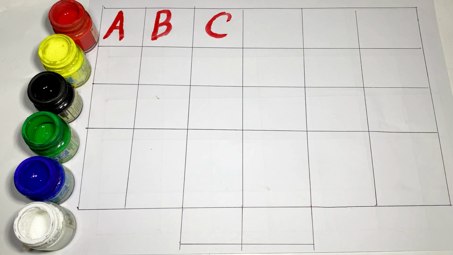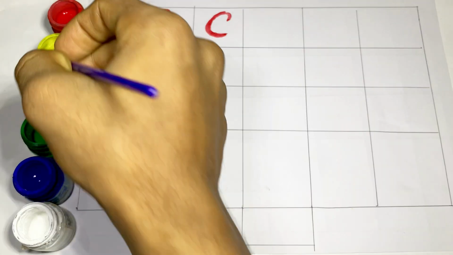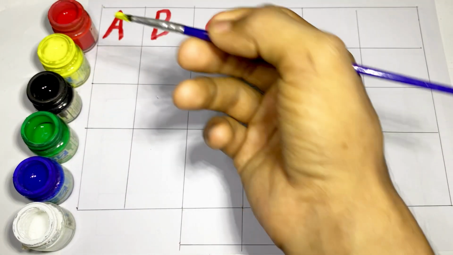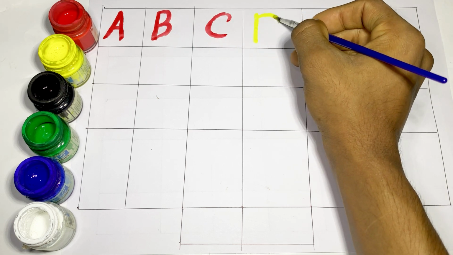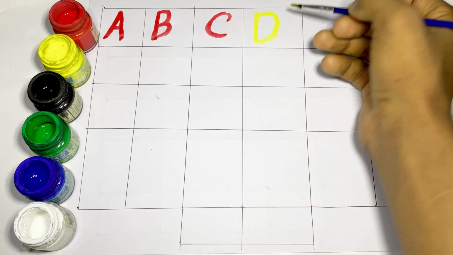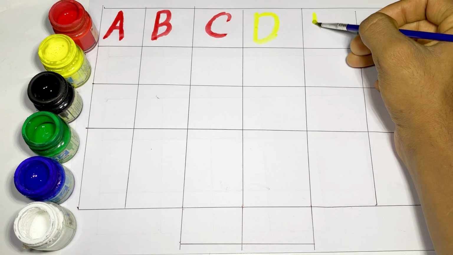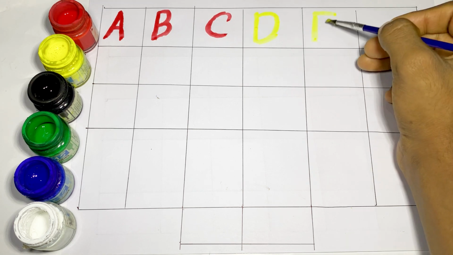Kids, next D. D for dog. D for doll. And use yellow color. The alphabets of D. E. E for egg. E for elephant.